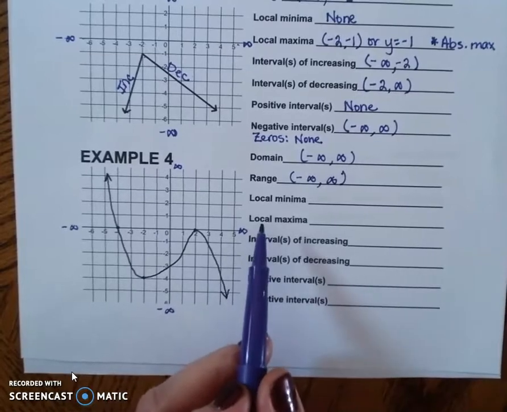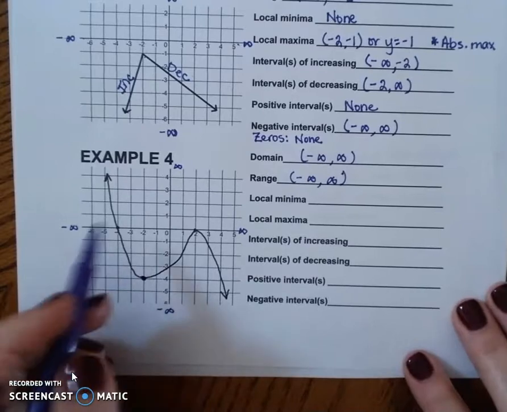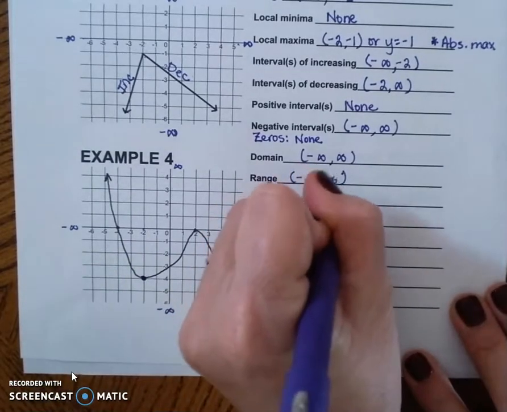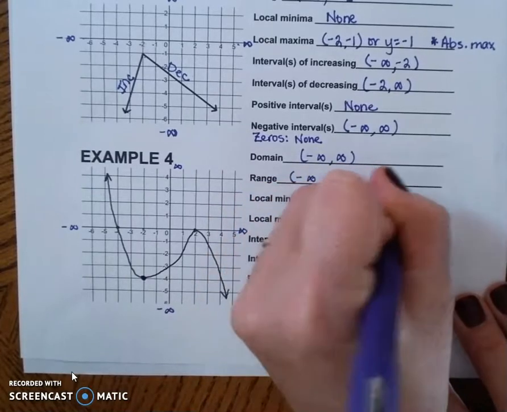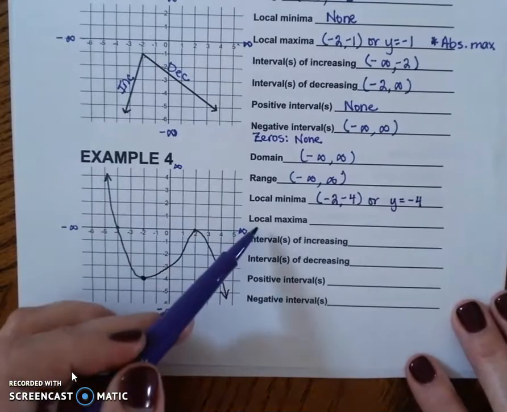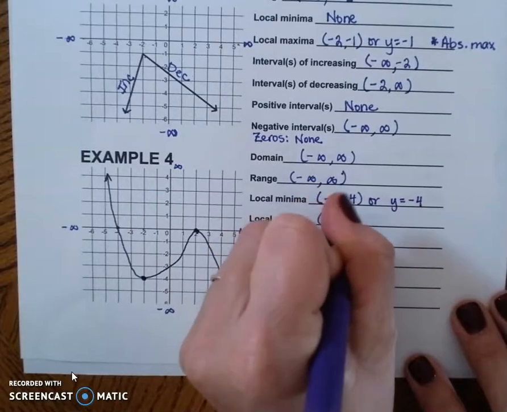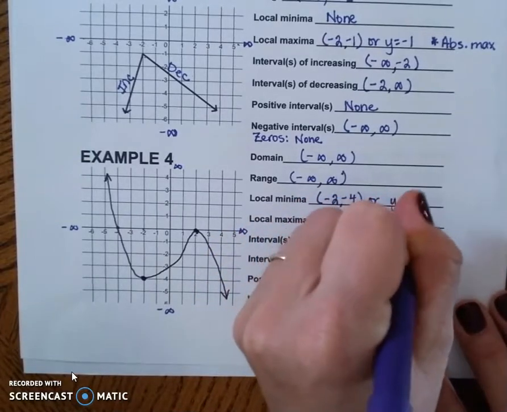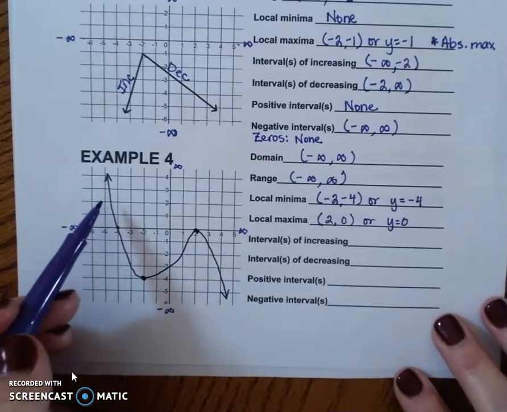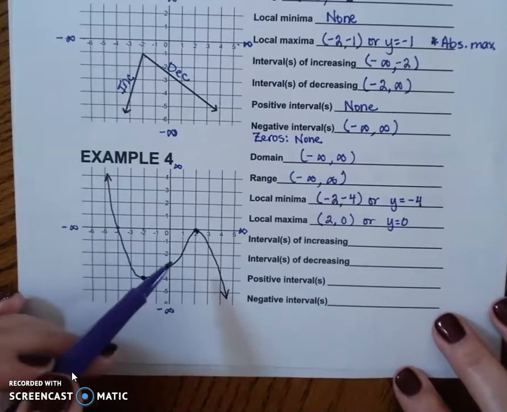So then local min, that would be here. Okay, so that's at (-2, -4). Or we could just say at y equals -4. And then your local max is going to be here at (2, 0). Or y equals 0 if we want to write the y value. In this case, guys, there's no absolute max or absolute min because of these arrows on the end, okay?